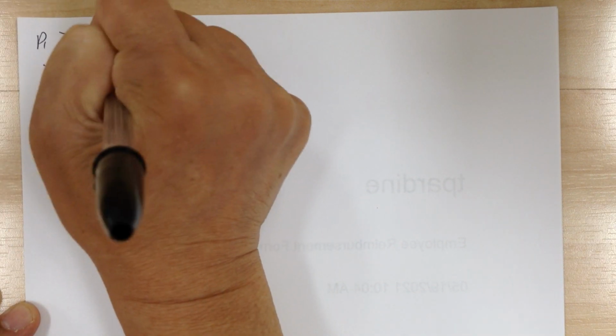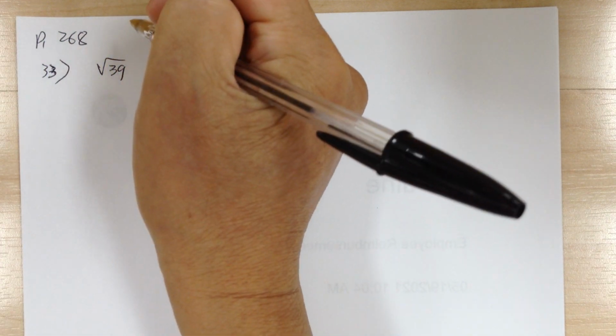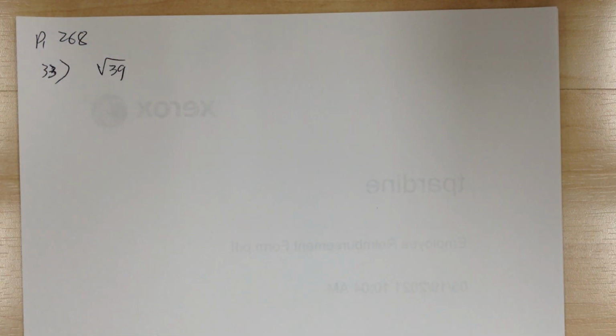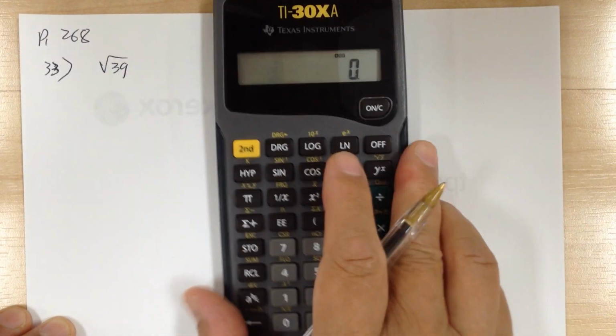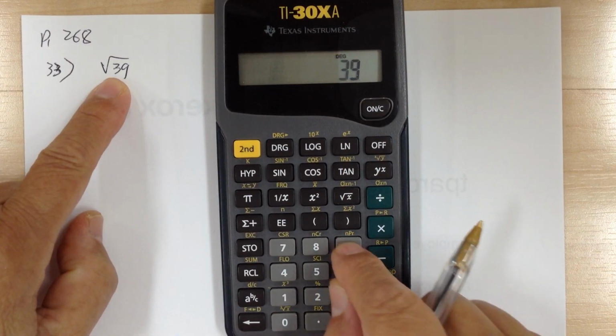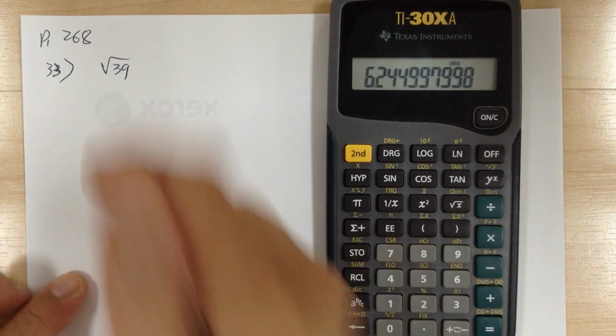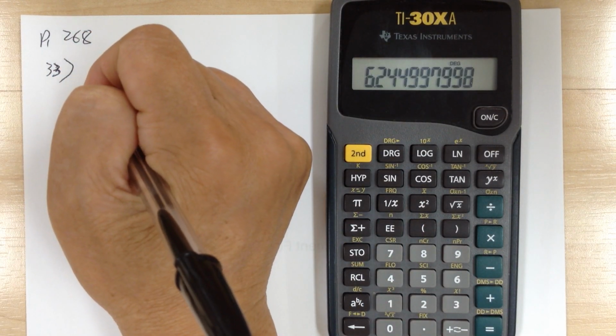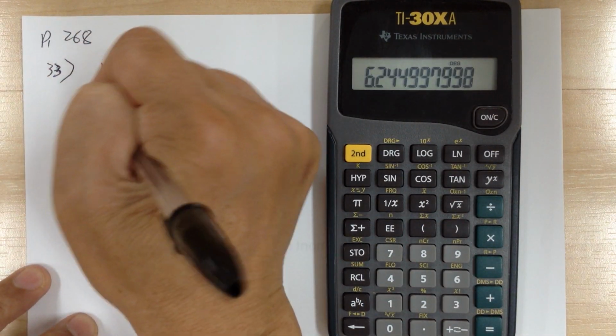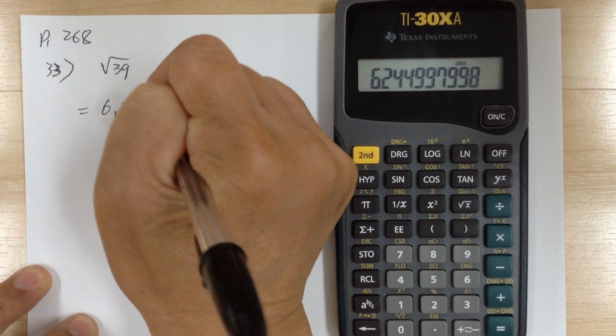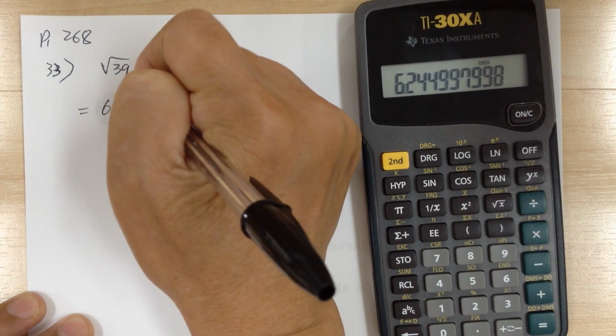Okay, 33 equals square root of 39, and this one they use the calculator or table 1. So if you use a calculator, much easier. Just go 39 and you push the square root button. It says nearest hundredths, right? So this is equal to 6.2449 whatever, right? So hundredths is right over here.